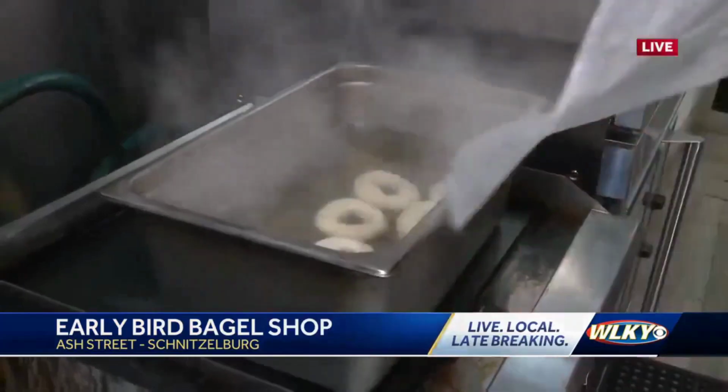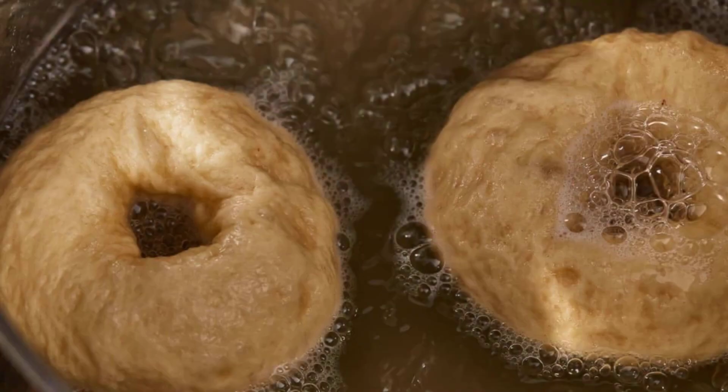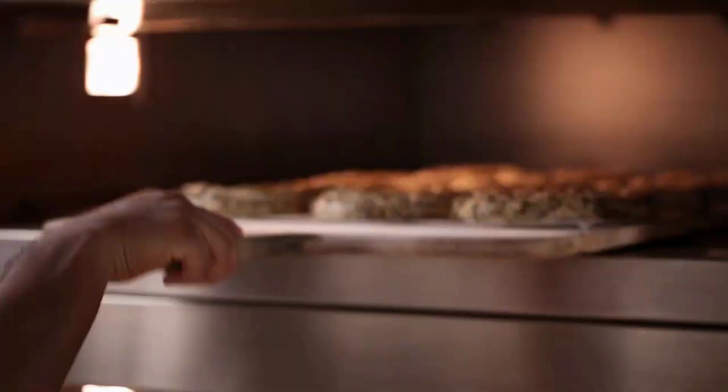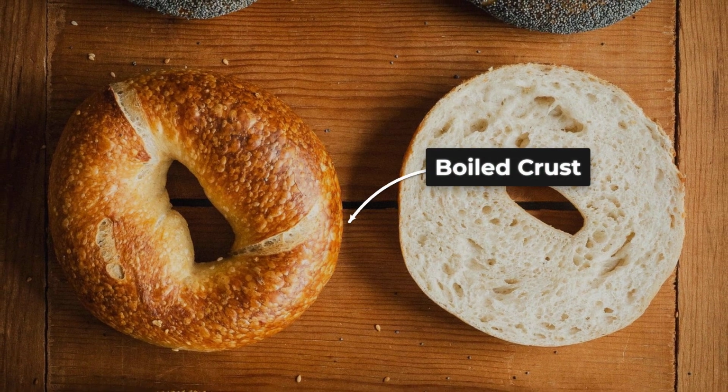Bagels. Unlike most breads, bagels are boiled briefly before baking. That boiling step gelatinizes the outer starch layer, forming a tight skin around the dough. When the bagel later goes into the oven, that skin prevents the interior from expanding too quickly.